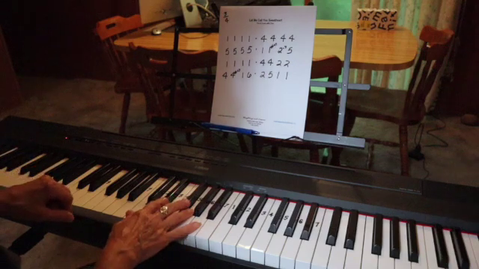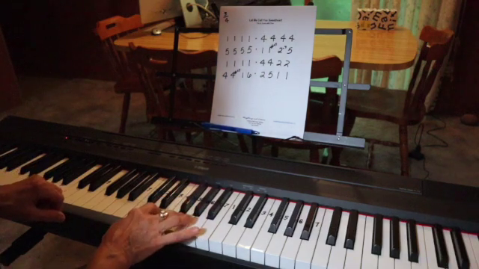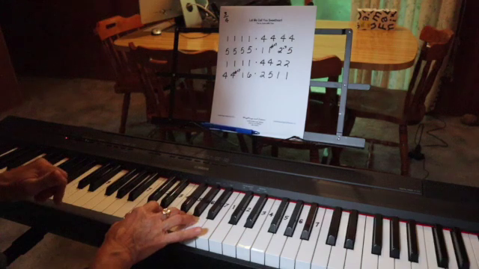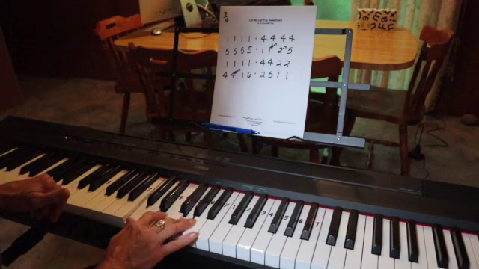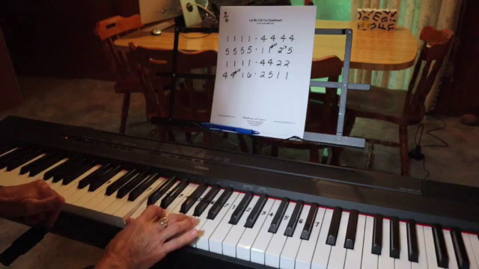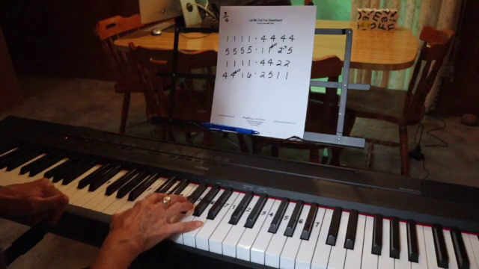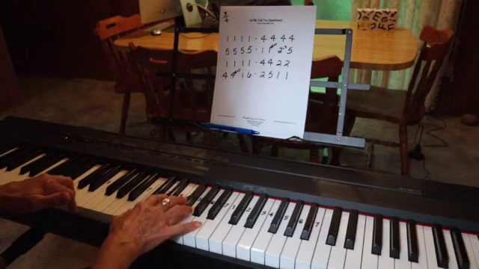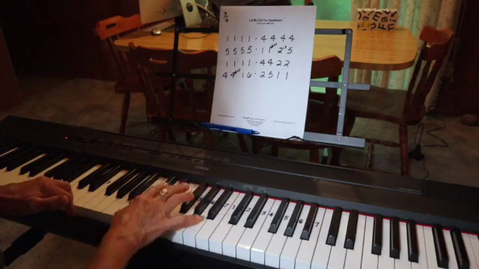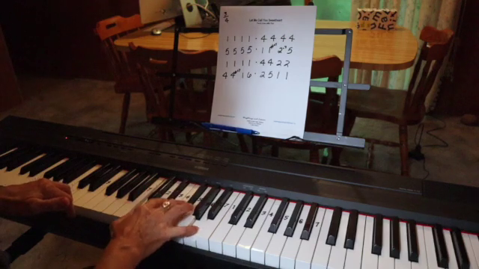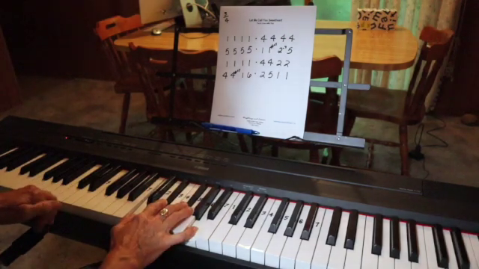Today we're going to talk about a diminished seventh chord. There's a lesson in the past that explains diminished chords. For a diminished chord, you take these two notes and go down a half step. And when you add a diminished 7, you go to this note, and that is a diminished seventh chord.